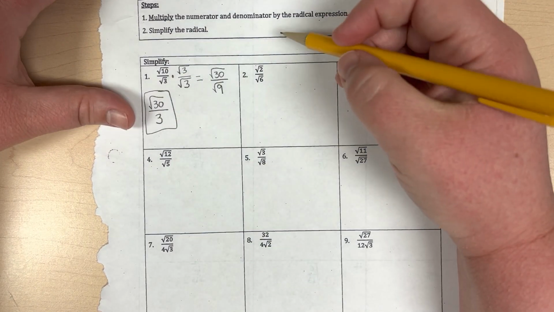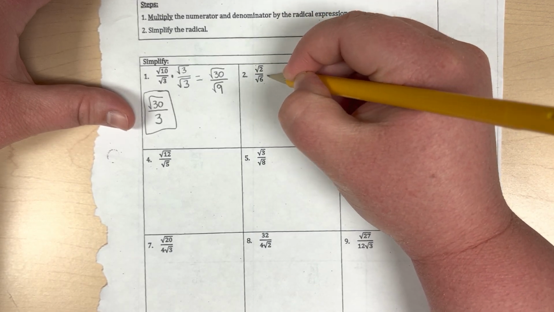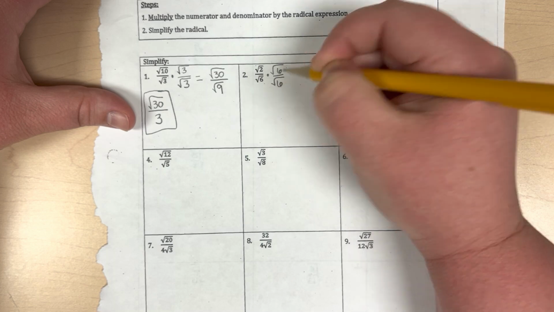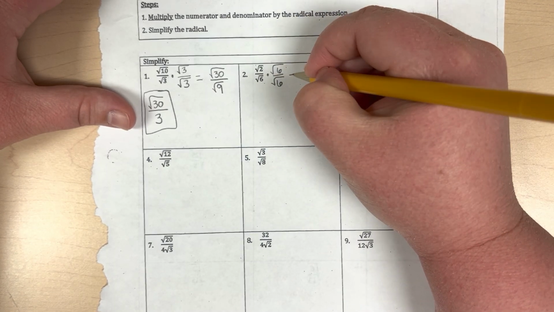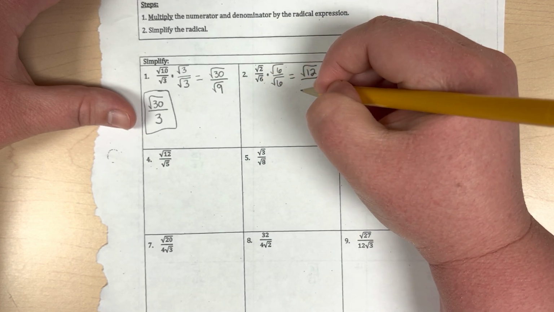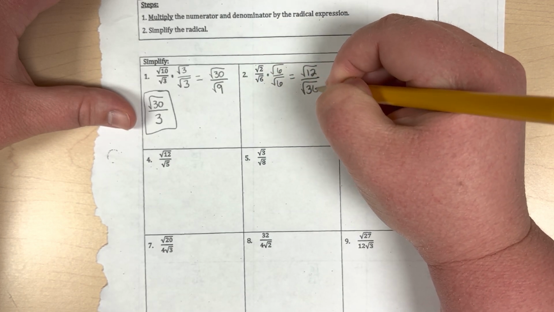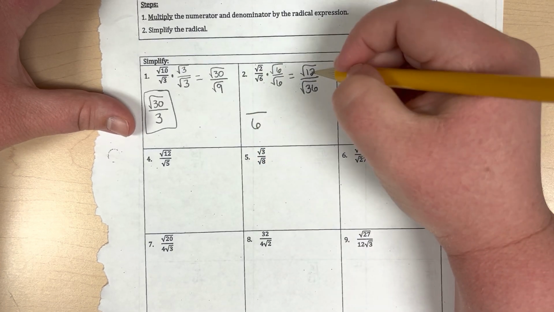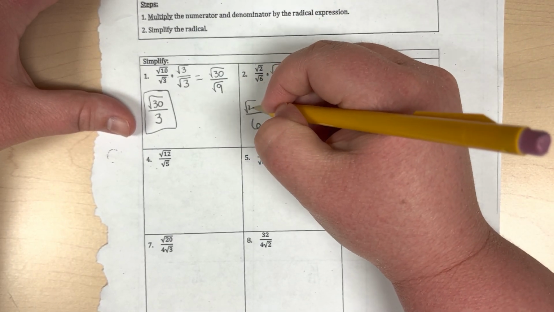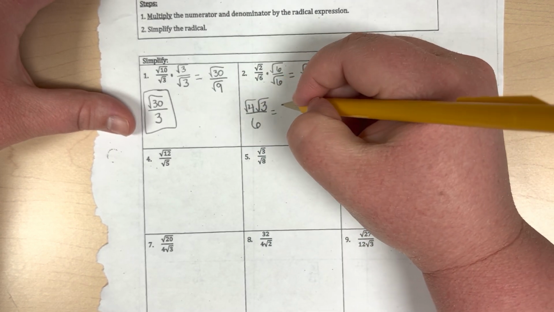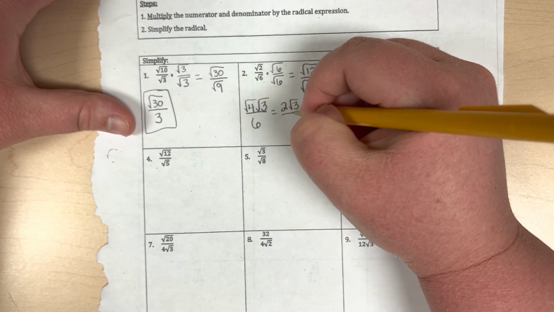All right, number 2. Same thing, neither one of these are perfect squares, so we're going to multiply the top by radical 6 and the bottom by radical 6. 2 times 6 is 12, so I get radical 12 on top. And 6 times 6 is 36, so radical 36 on the bottom. The square root of 36 is 6. And then I know that radical 4 goes into 12, so I'm going to get radical 4 times radical 3. Square root of 4 is 2, so 2 radical 3 over 6.